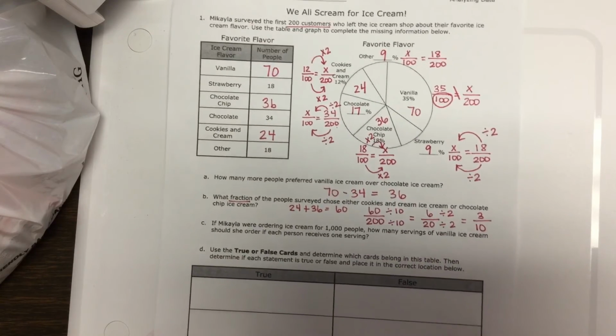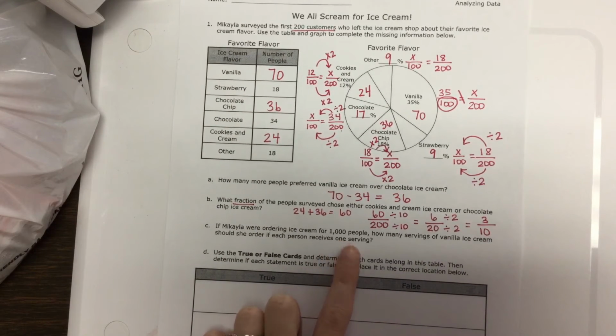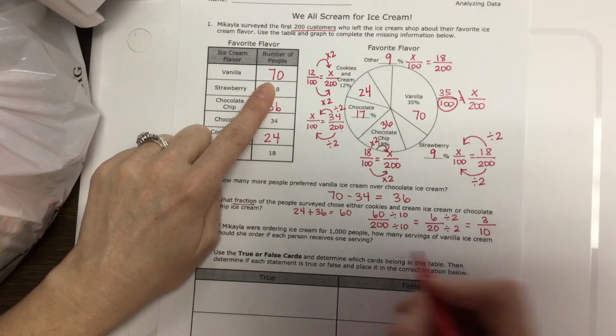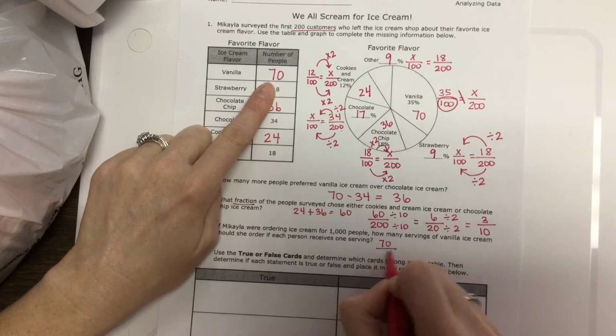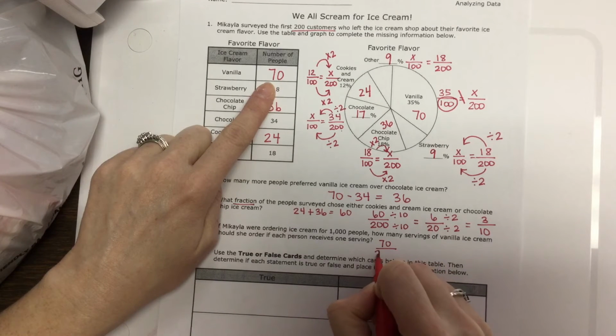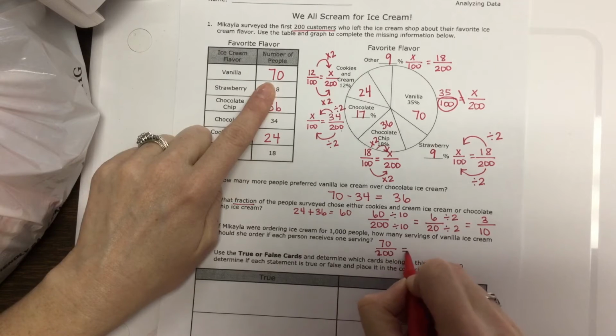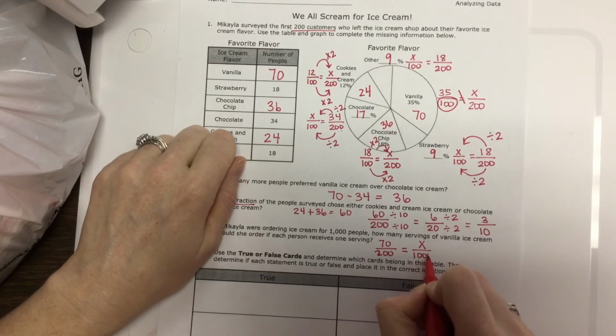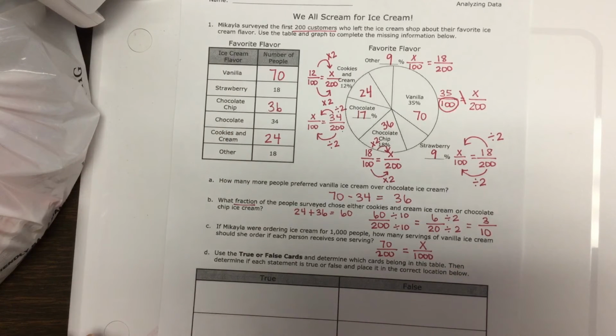So letter C: if Michaela were ordering ice cream for 1,000 people, how many servings of vanilla ice cream should she order if each person receives one serving? Well, I know from my table that 70 out of 200 people preferred vanilla ice cream. This time I want to know how many people out of 1,000 would prefer vanilla ice cream.